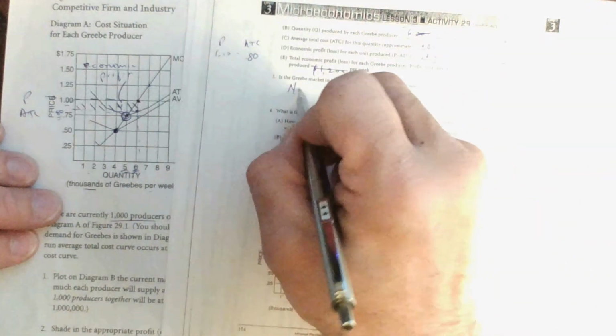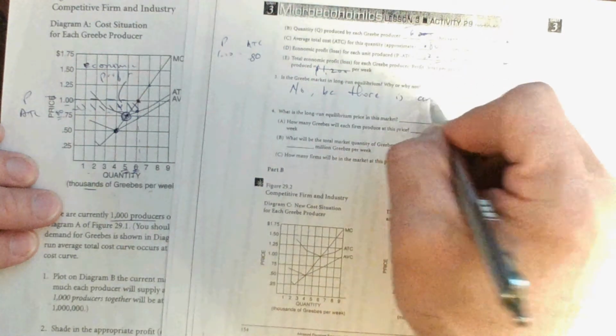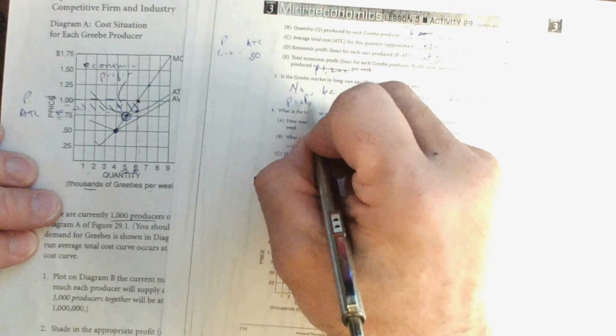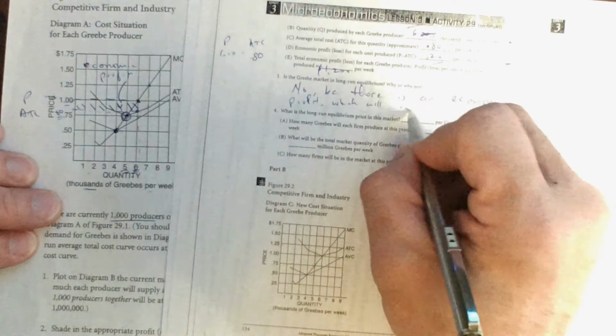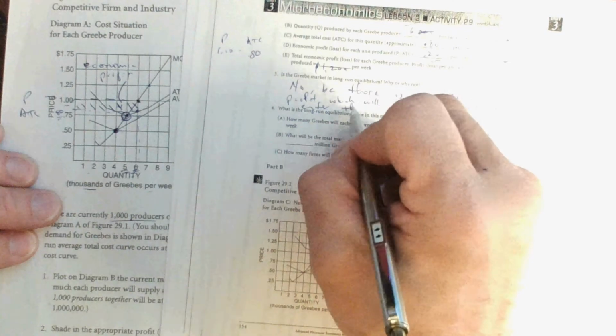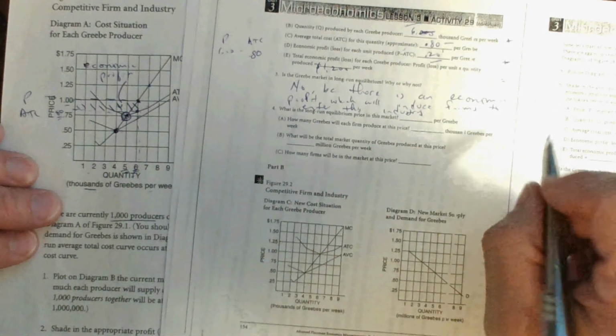Is this in long-run equilibrium? No, because there is an economic profit which will induce firms to enter this industry because there are no barriers to entry.